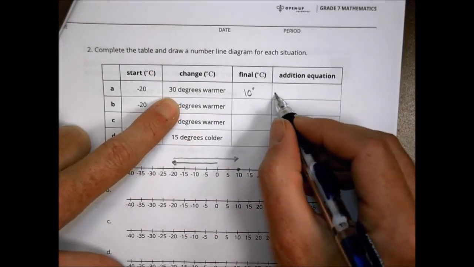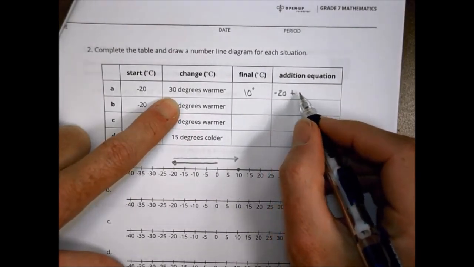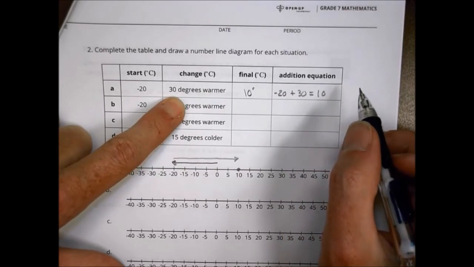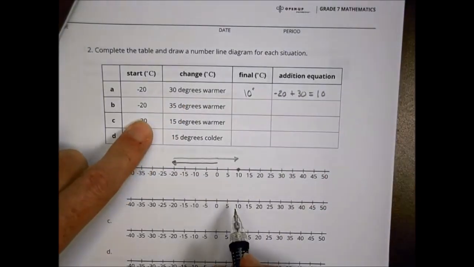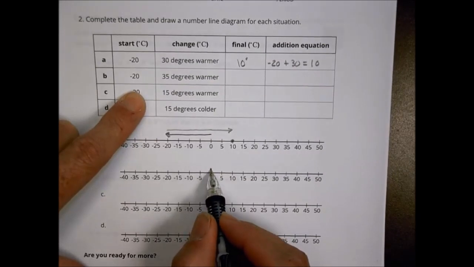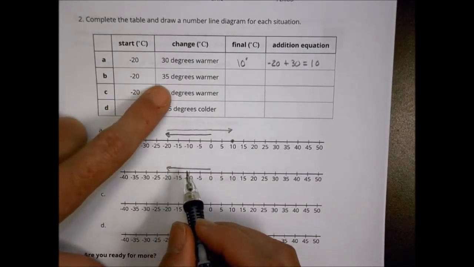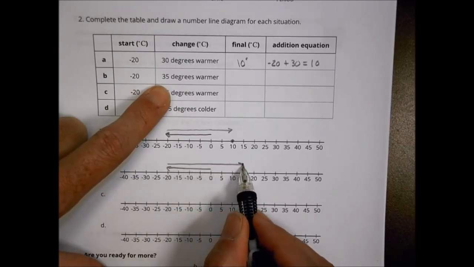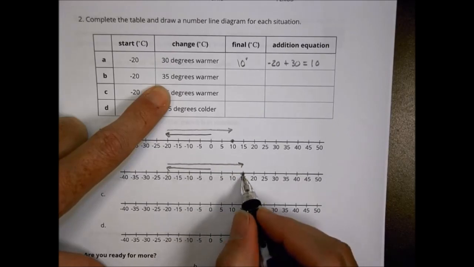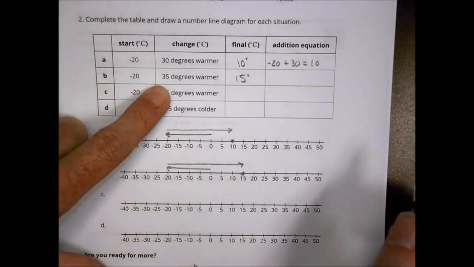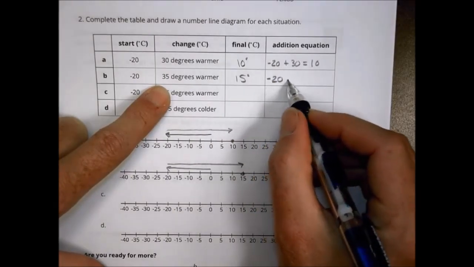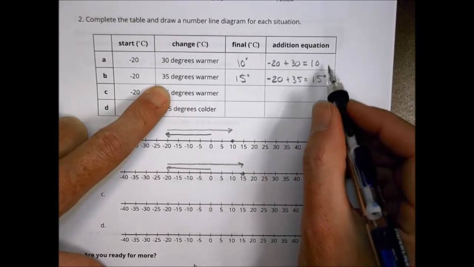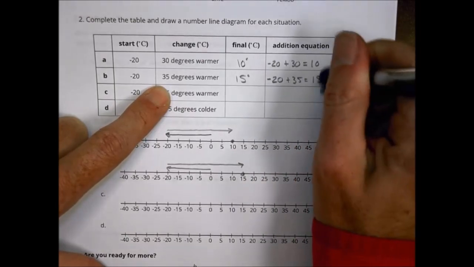As an addition equation, I have negative 20 plus 30 degrees, which is going to let me end up at 10 degrees right there. And again, it's a positive 10 degrees. For B, we're going to drop and go down 20 degrees to start with again, and we'll go 35 degrees warmer. So we have 5, 10, 15, 20, 25, 30, 35 to end up right there at 15 degrees. So my final temperature will be 15 degrees, and as an addition equation, it's negative 20 plus 35, which equals 15 degrees. I don't need a degree sign, but I could, whichever one you want to do.